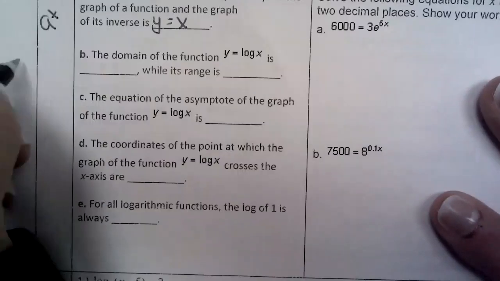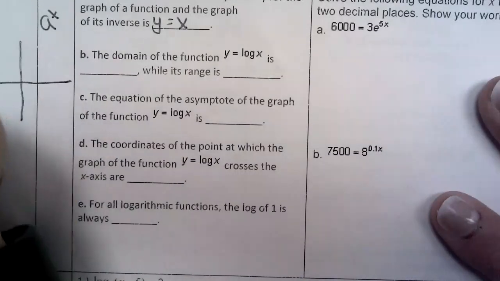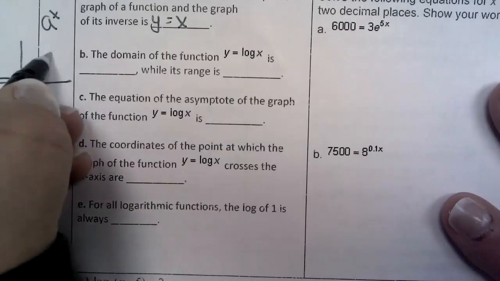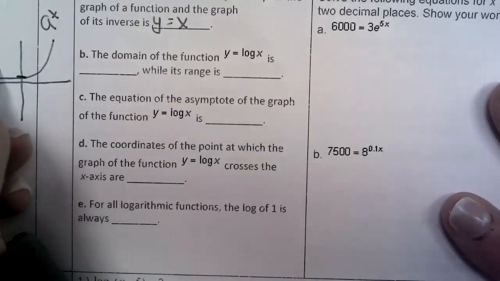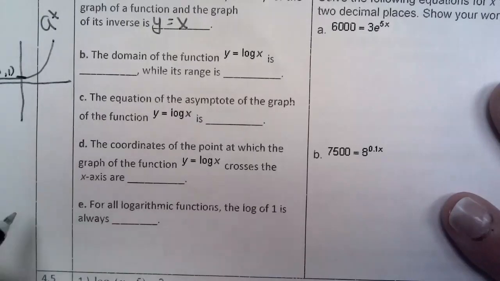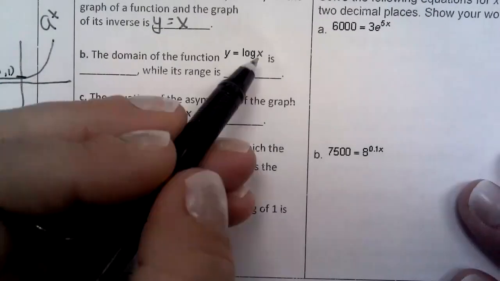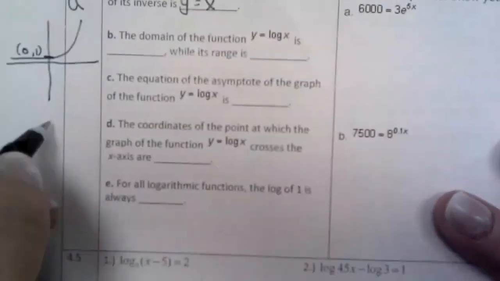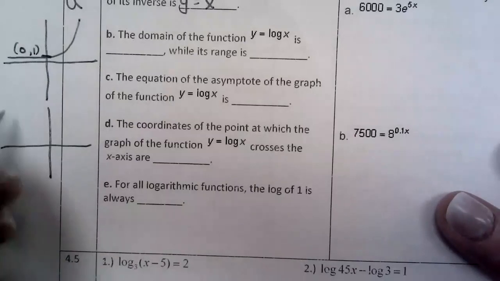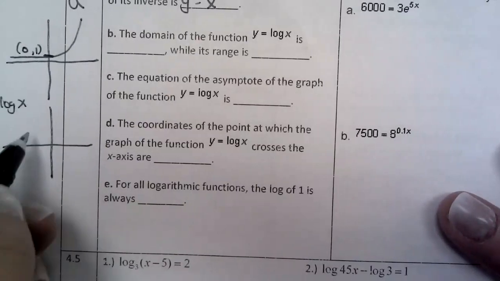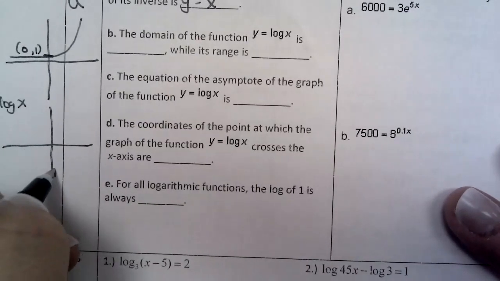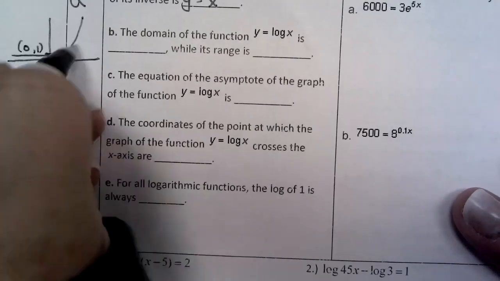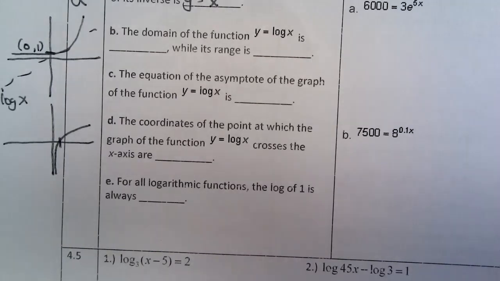That exponential function looked something like this, and it crossed at 0, 1. Well, remember that log is the inverse of exponents. So my log of x is going to look something like this, because I'm making a mirror image over that line, y equals x.